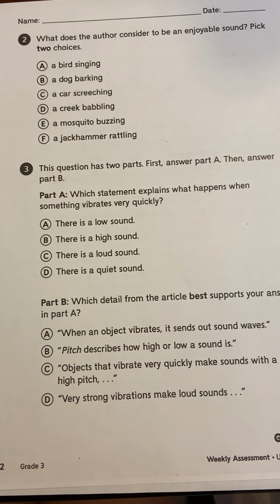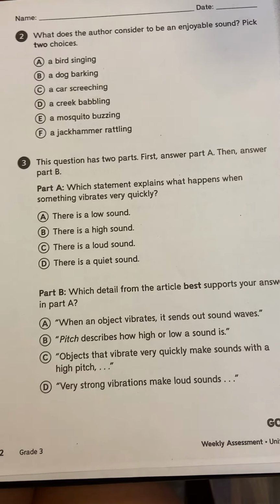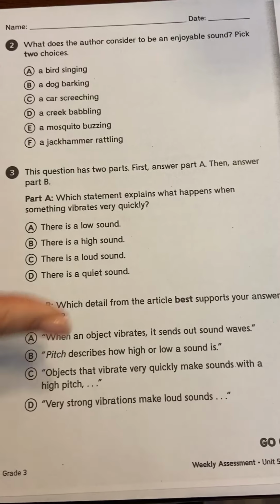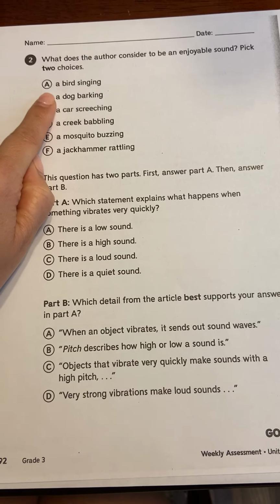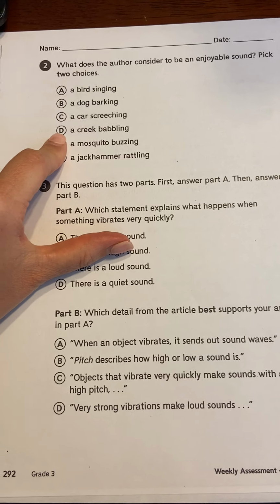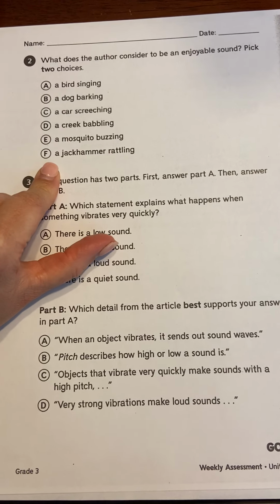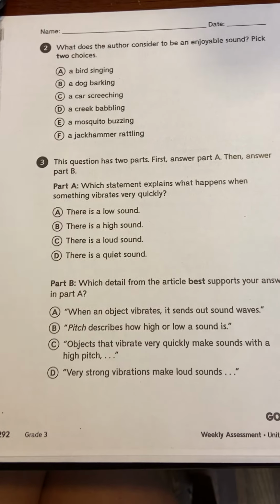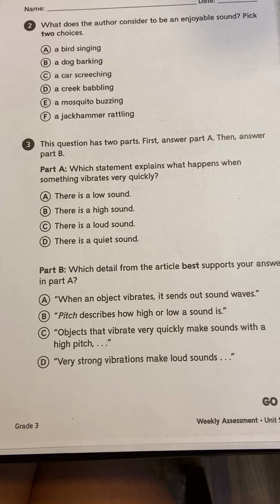Pick 2 choices. So an enjoyable sound would be a sound that he likes, a sound that he thinks is a good sound. And remember, we're going to pick 2. A bird chirping, a dog barking, a car screeching, a creek babbling, a mosquito buzzing, or a jackhammer rattling. So you're going to want to go back in the text to find that answer.